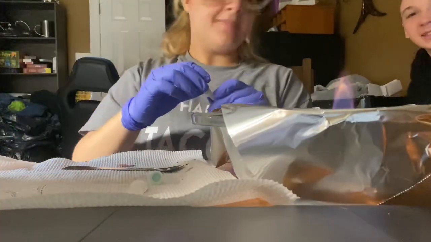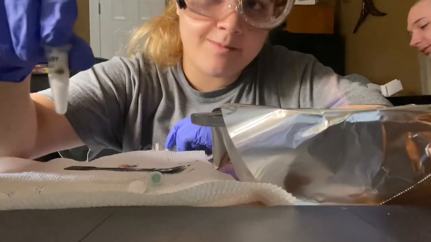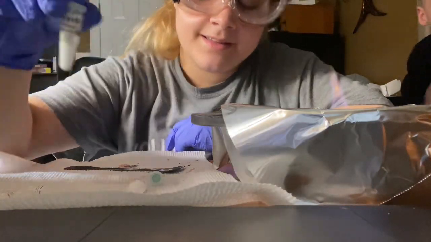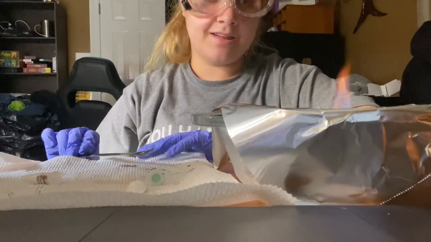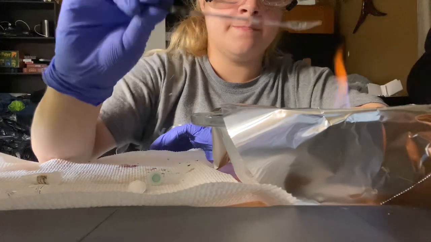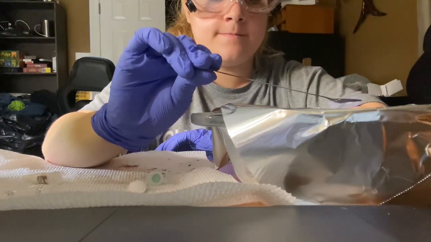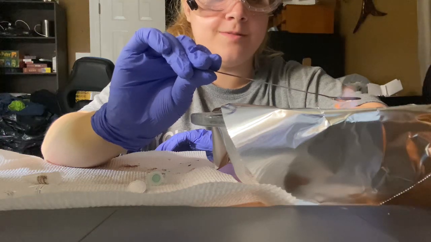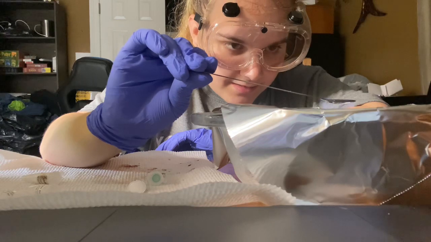So finally, we're doing unknown solution number 107 right here. So let's see what color change this makes to the fire. What's that one? Unknown solution 107. Okay, it's turning into something.